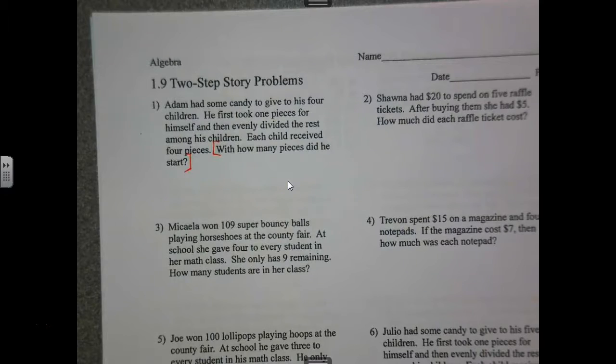Adam had some candy to give to his 4 children. He first took one piece, must be from Chicago, for himself, and then evenly divided the rest among his children. Each child received 4 pieces. So that's kind of like your total, like I talked about yesterday, right?